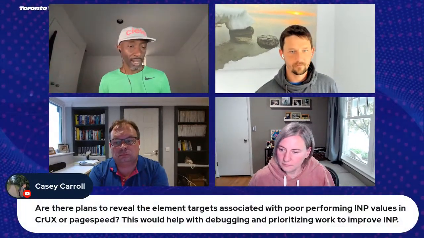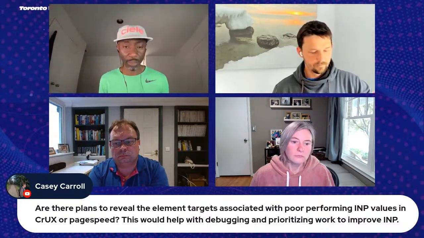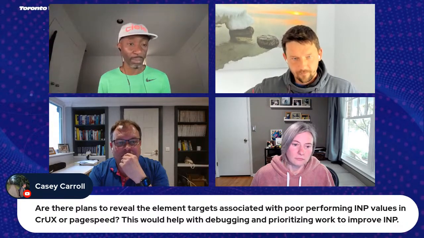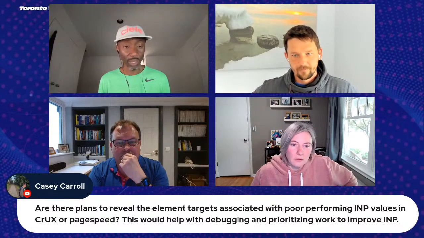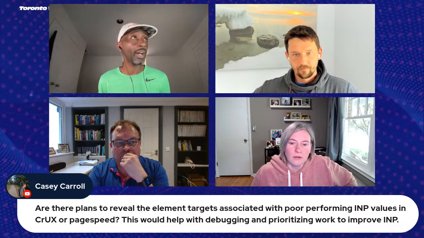Let's get into a question here from Casey. Let me see. Are there plans to reveal the element targets associated with poor performing INP values in CrUX, or PageSpeed Insights? This would help with debugging and prioritizing work to improve INP. Who wants to tackle this one?